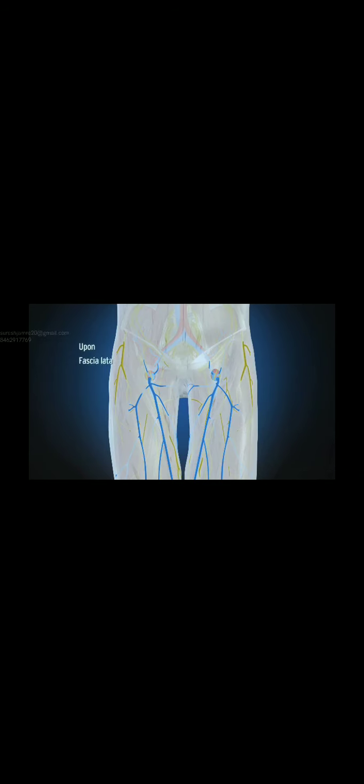The deep membranous layer of the superficial fascia is very thin and fibrous. It is present beneath the subcutaneous vessels and nerves and upon the surface of fascia lata. It is closely adherent to the fascia lata, a little below the inguinal ligament.